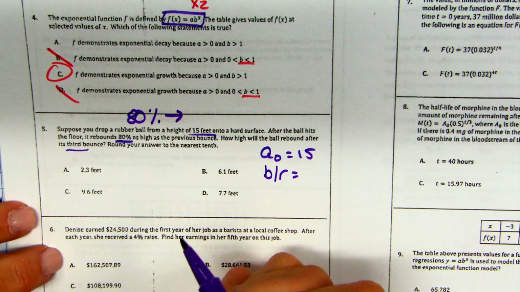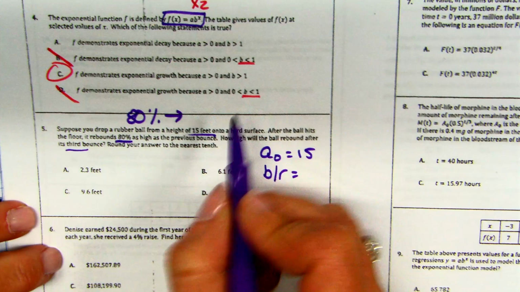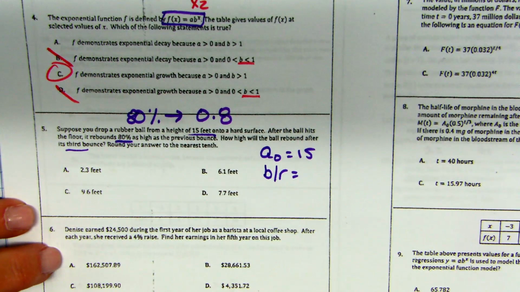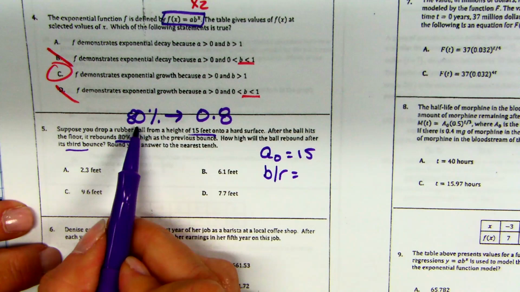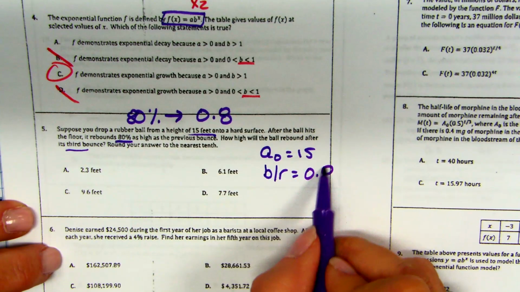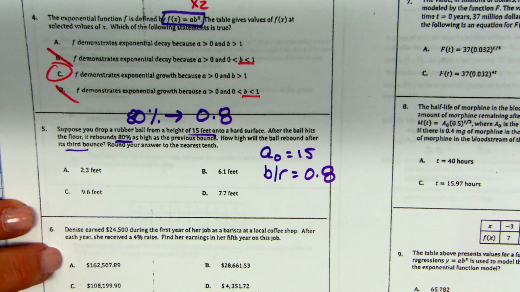You always have to change it to a decimal. If you're worried that you're going to make a mistake doing that, this is on the calculator portion. All you have to do is do 80 divided by 100. It'll give you 0.8. And like we said, we're not going to add or subtract it.